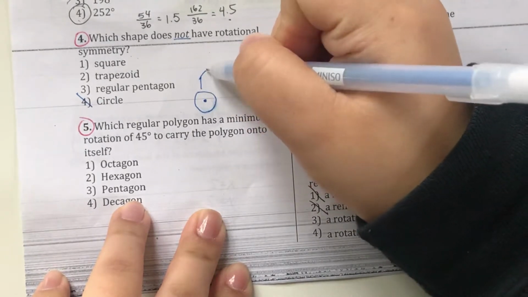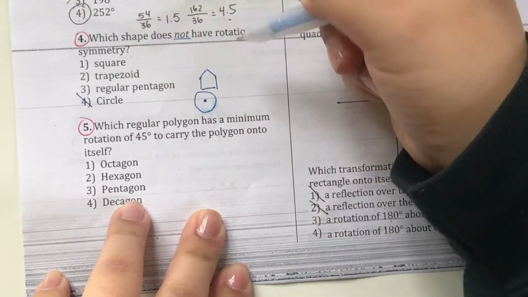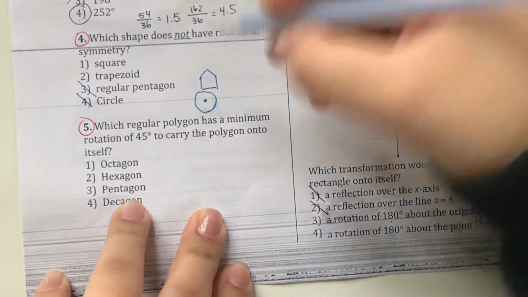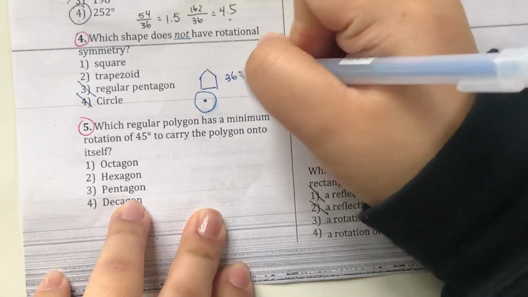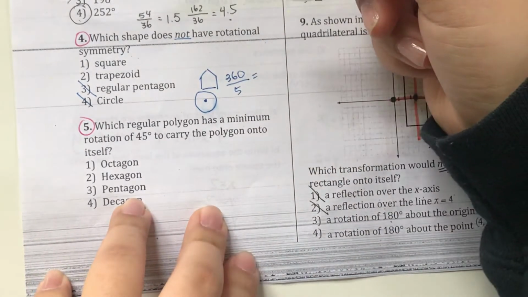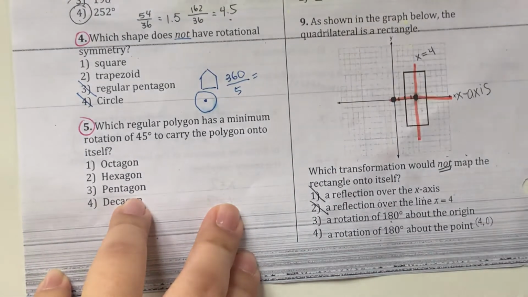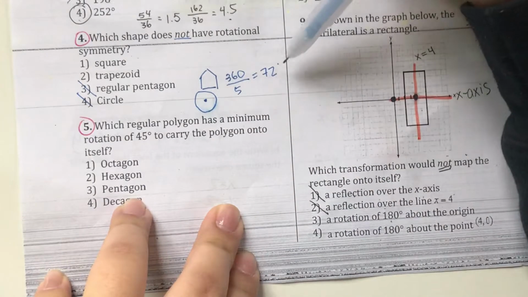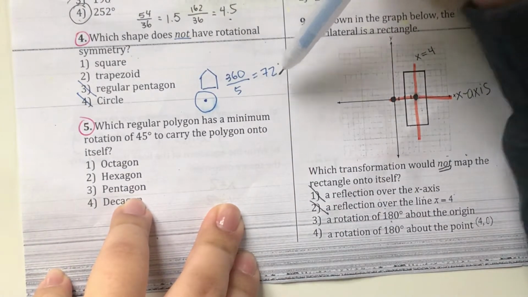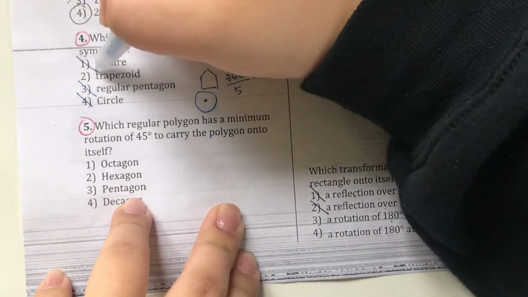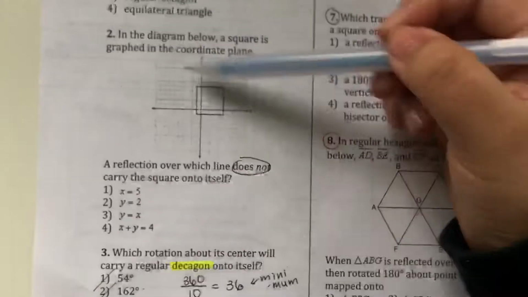Regular polygon, any regular figure, all sides are equal. So that means, again, it will rotate to itself. If you want to do the math, it's 360 divided by 5, which I think is 72. I'm guessing. But it should be a minimum of 72 degrees for it to rotate onto itself. So that means it's also not our answer. Square, like what we talked about in the beginning, in number 2.